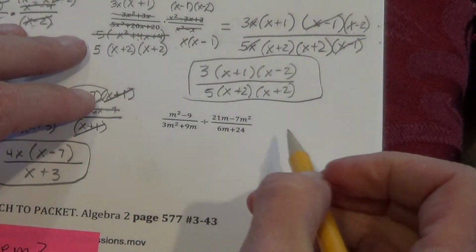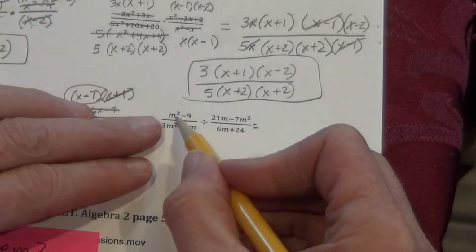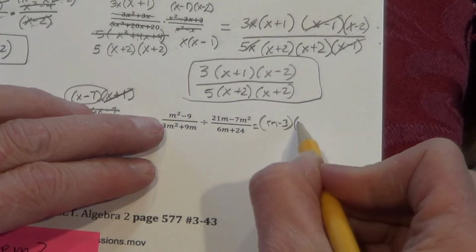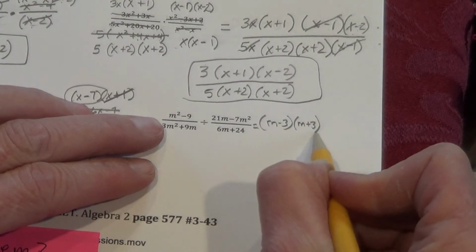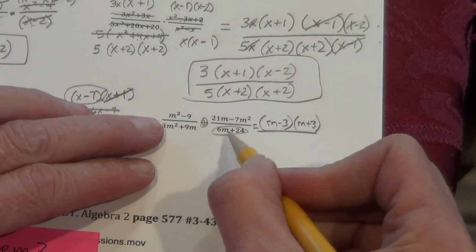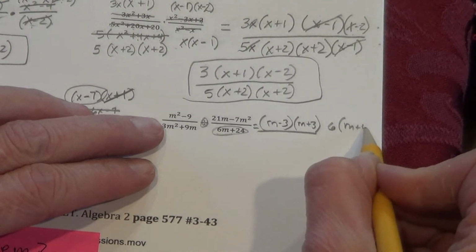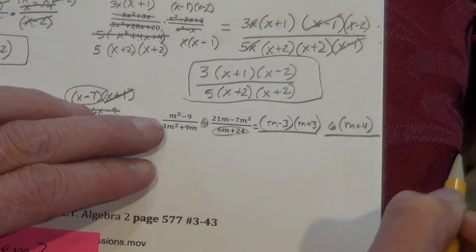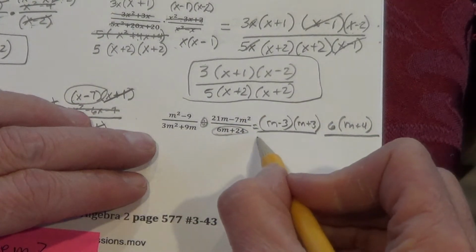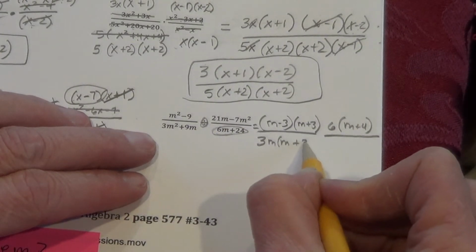In the next problem, again we're dividing. So I'll go ahead and write my factors out here. This is a difference of two squares, so it's m minus 3 and m plus 3. I'm going to bring this one up to the top because it's a division. So I'm going to go ahead and factor out 6 times m plus 4. That would be my top factors. Now down here on the bottom, I could factor out a 3m. That would leave m plus 3.